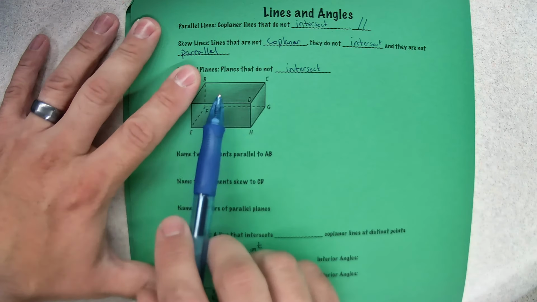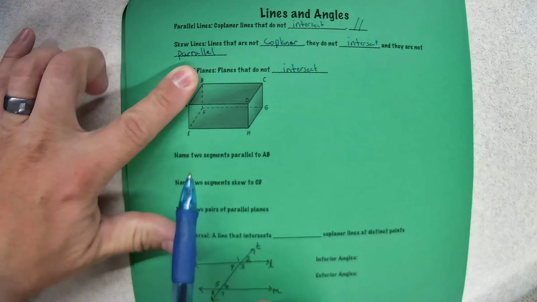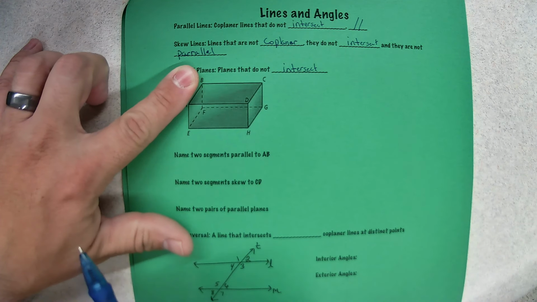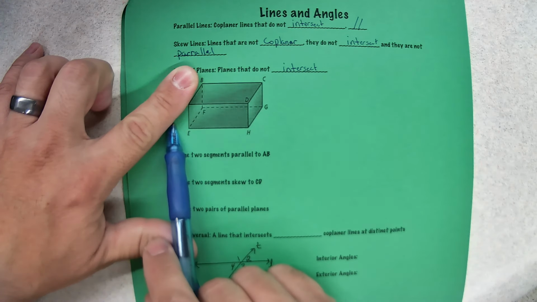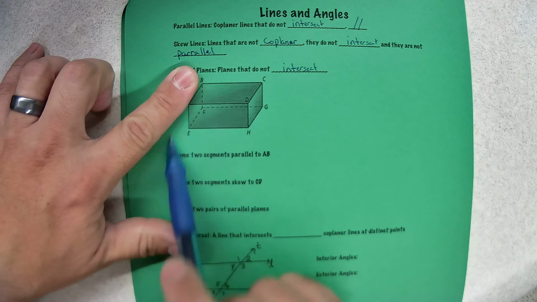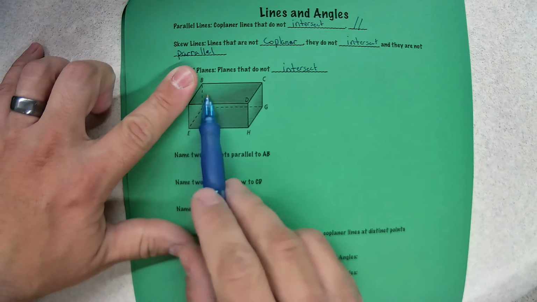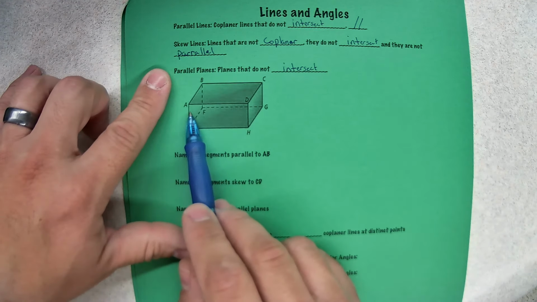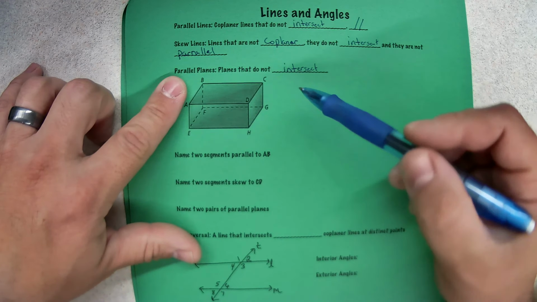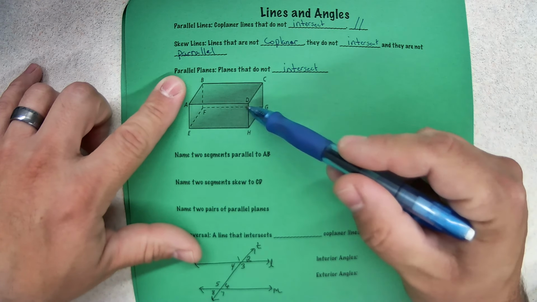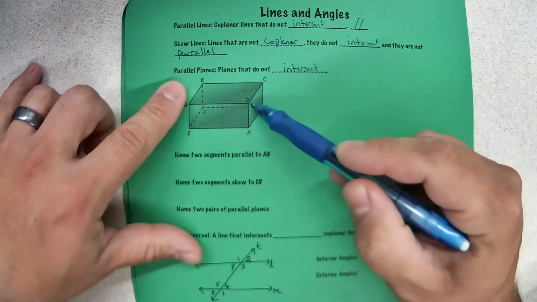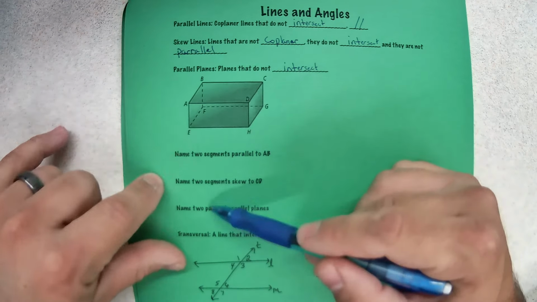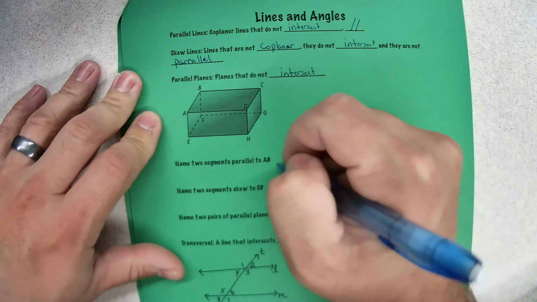AB. So I'm looking for things that do not intersect AB. So we could have AB is parallel to DC, because these two lines go on and on forever and ever, and they're never going to intersect.